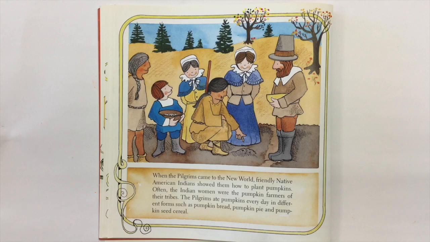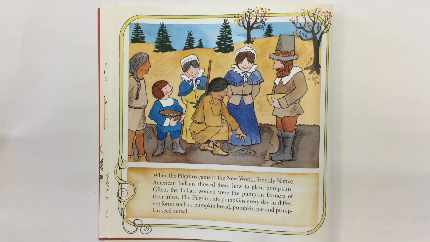When the Pilgrims came to the New World, friendly Native American Indians, that's First Nations people, showed them how to plant pumpkins. Often, the Indian women were the pumpkin farmers of their tribes. The Pilgrims ate pumpkins every day in different forms, such as pumpkin bread, pumpkin pie, and pumpkin seed cereal.